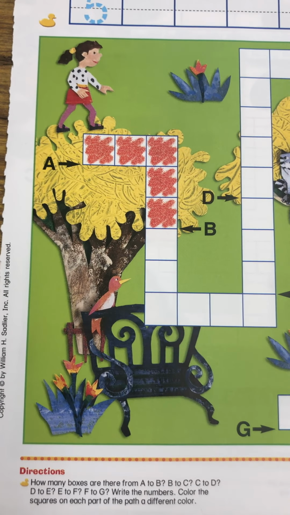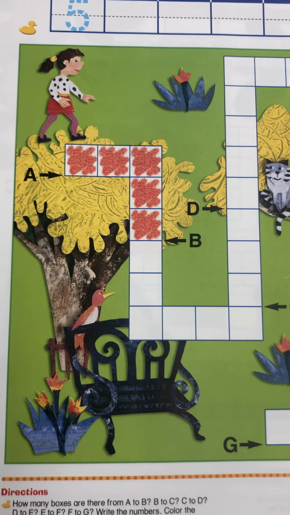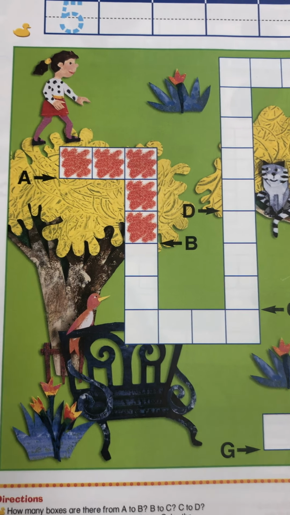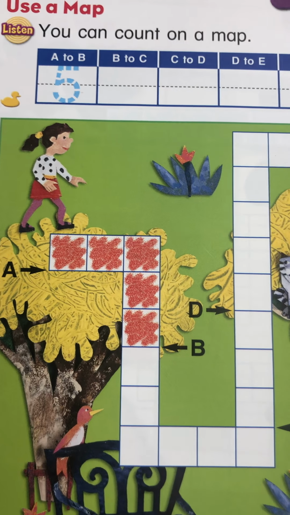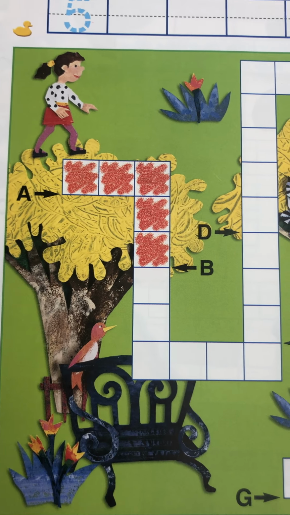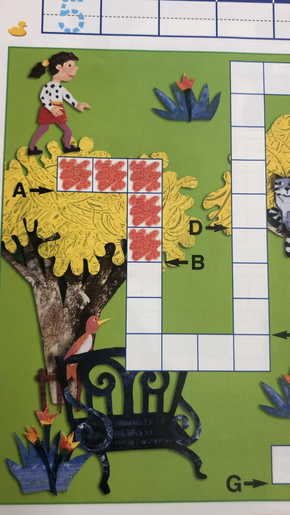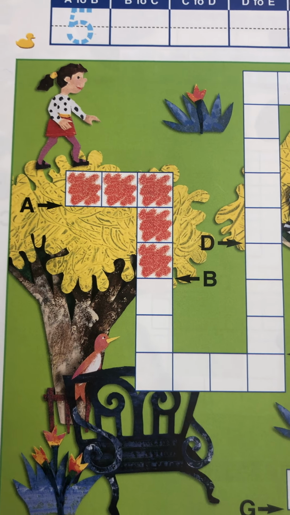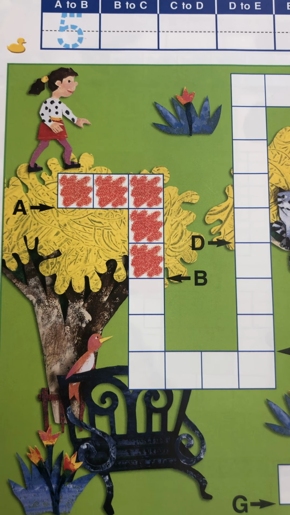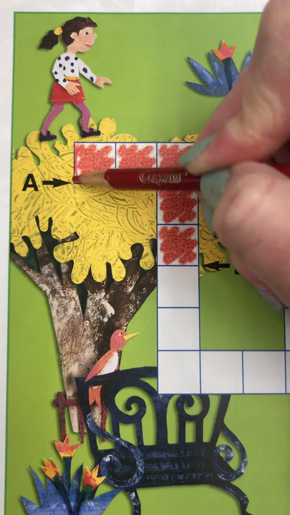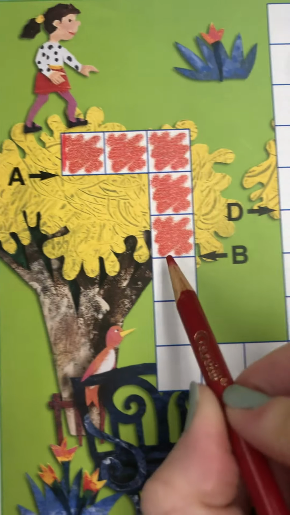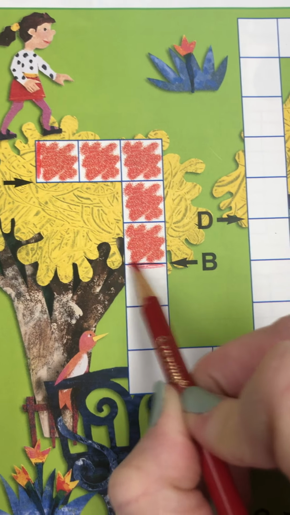where she wants to sit on the bench. Now we want to count how many steps it will take her to get from point A to point B. Now they already filled out 5, but let's go to the map, or I should say the path, and let's see how they came up with the number 5. So you're starting at point A, and you're going to stop at point B.